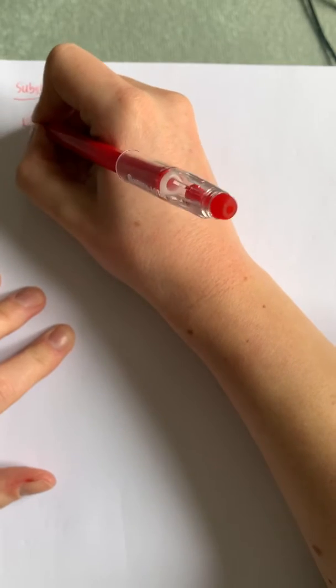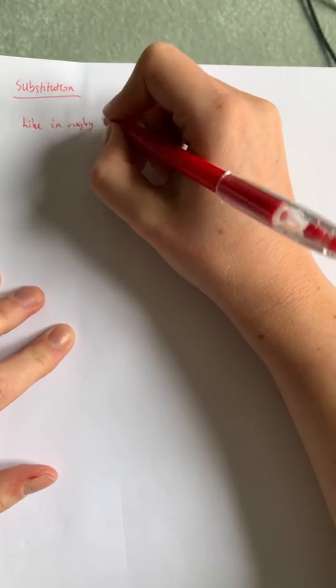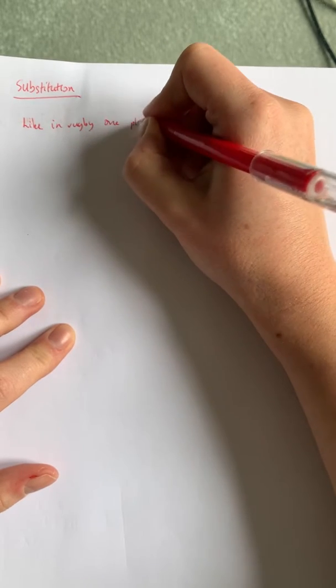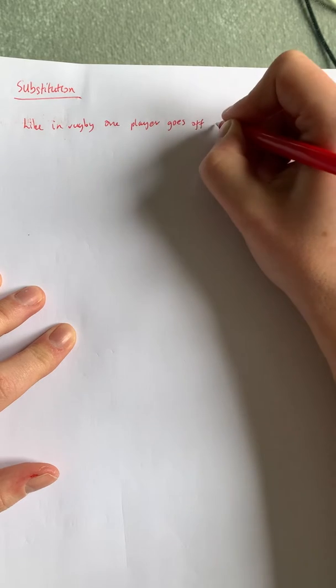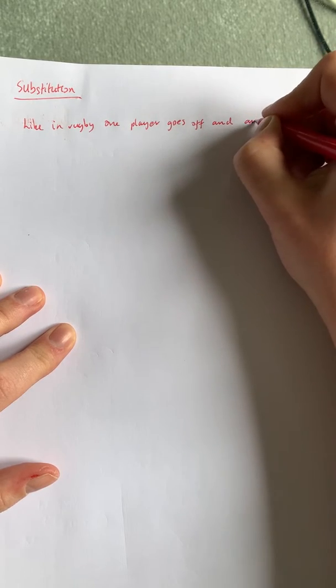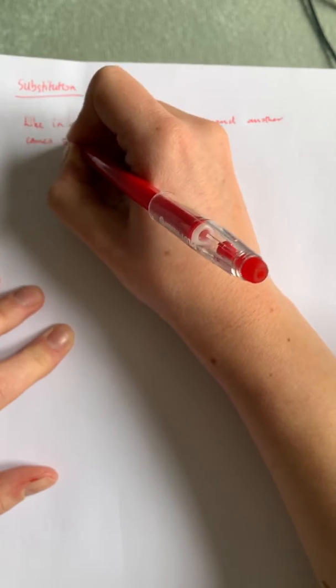So like in rugby, one player goes off, and another comes on. At no time could there be two players on the pitch, because then there'd be one extra. So remember to think about it that way.